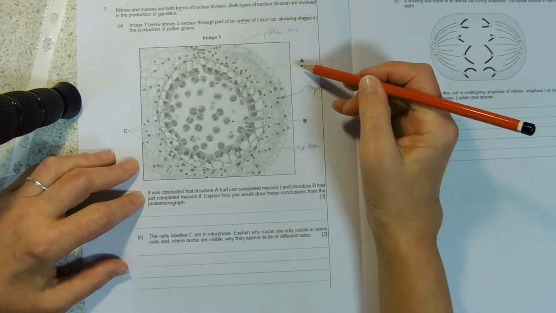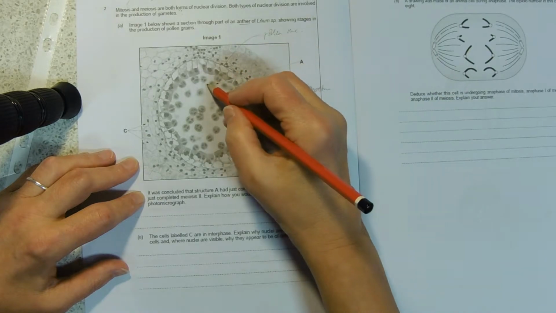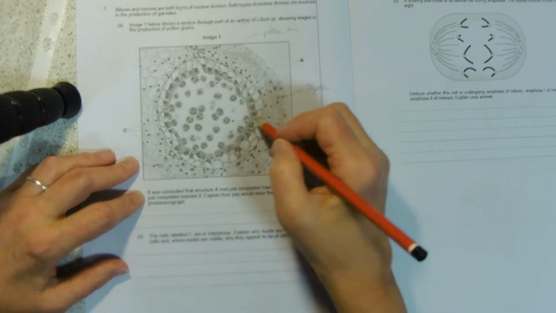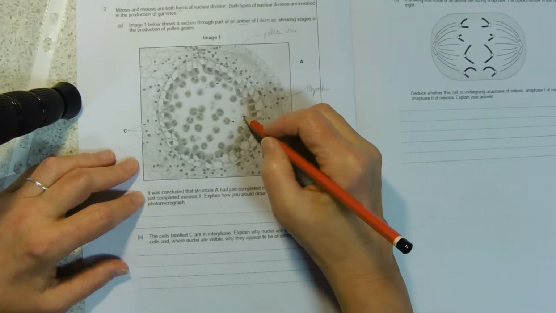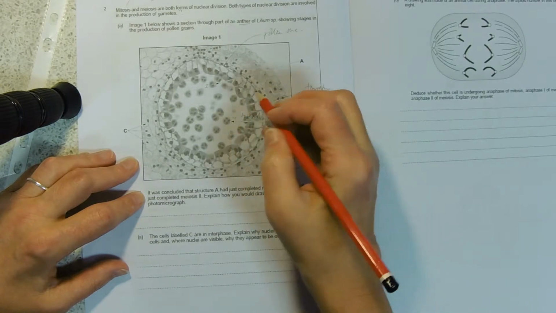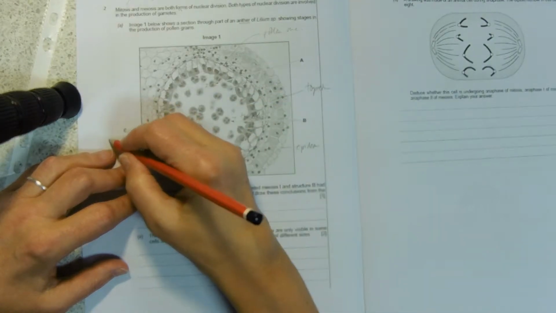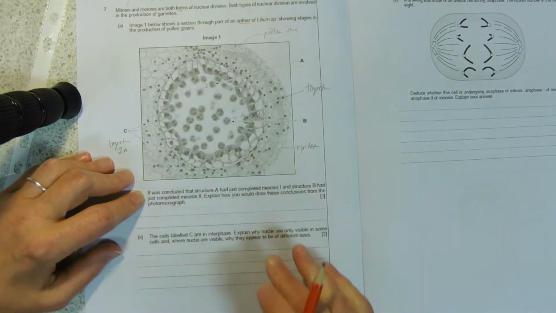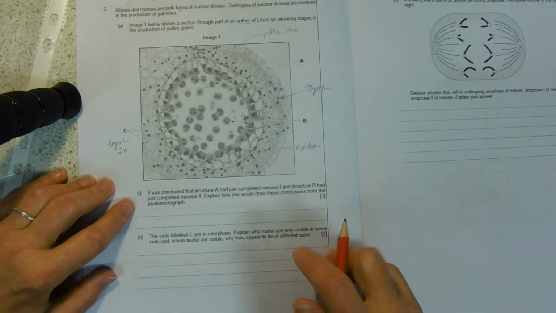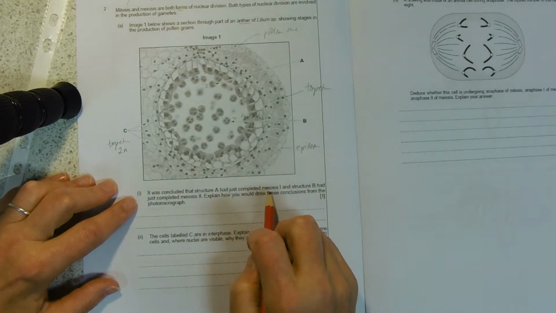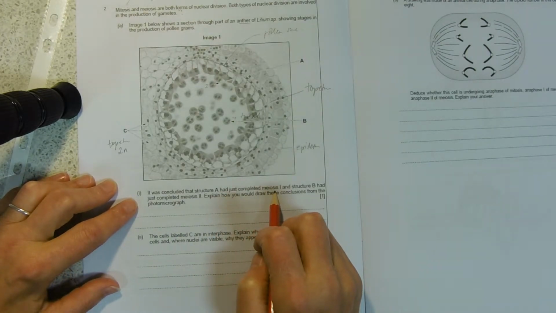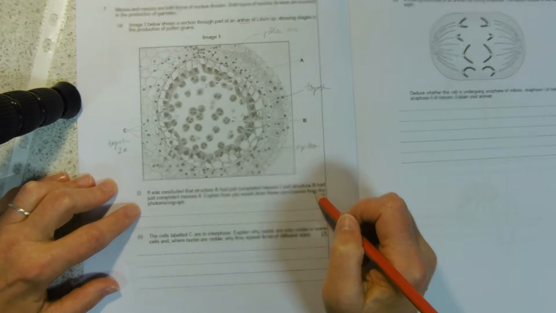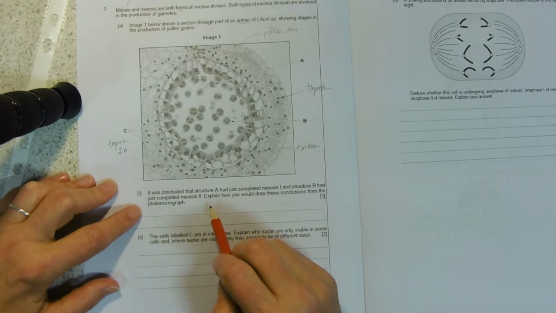And we've got 3 sorts of cells. So this one's got 2 nuclei. This one's got 4, that's our tetrad. And then these are the tapetum. And I'm thinking they must be diploid. Okay, so it was concluded that structure A had just completed meiosis 1. That's the one with 2 nuclei. And structure B had just completed meiosis 2.